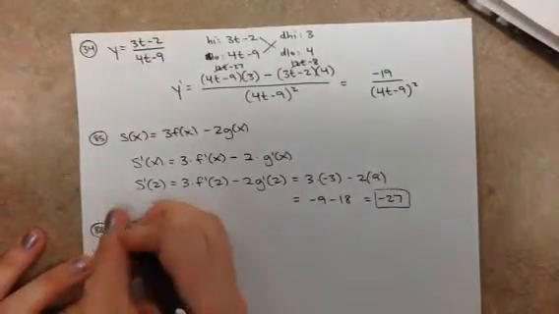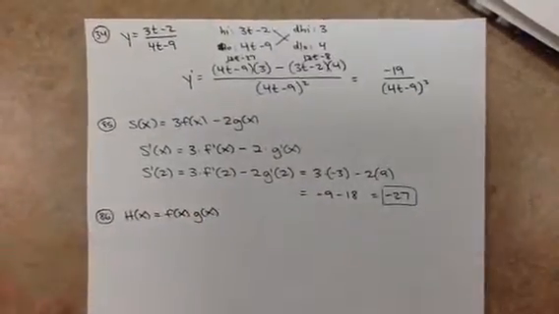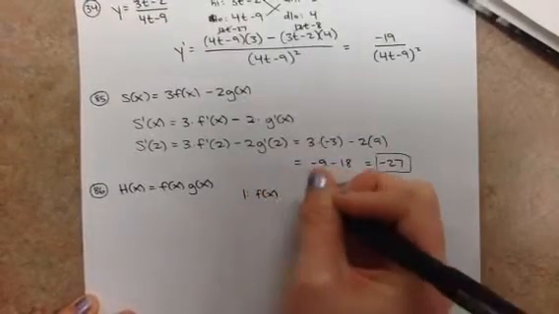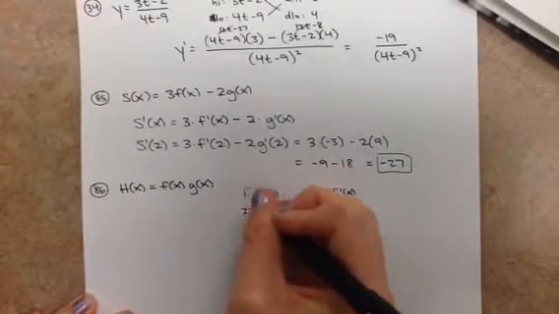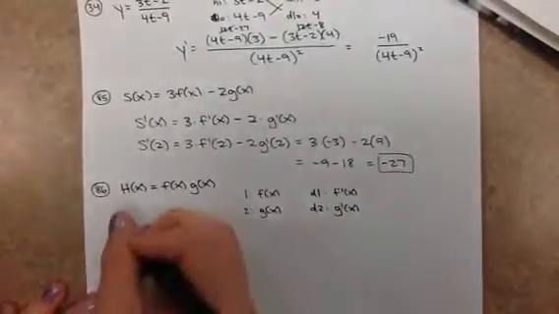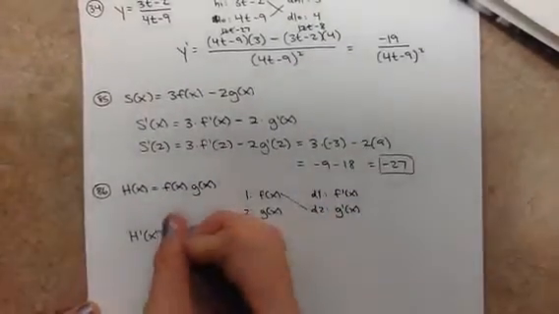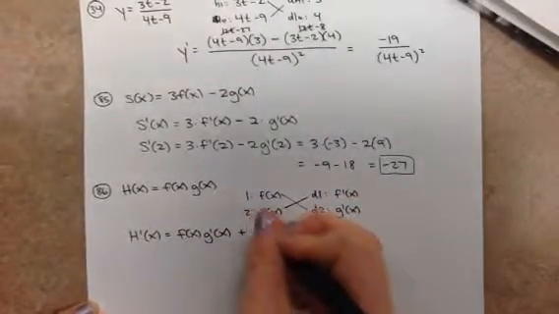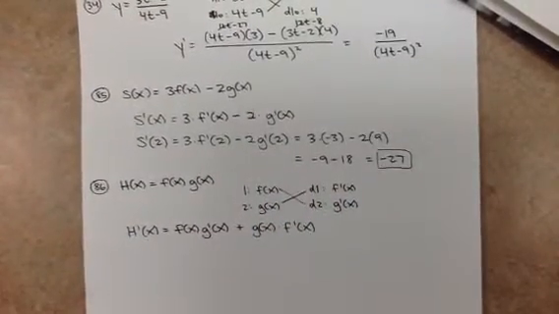So 86, we've got a new function h of x, and it is f of x times g of x. So this is asking us to do basically a generic product rule. Okay, so the first function is f of x. Its derivative we can generically write as f prime. The second function is g of x, and again we can write its derivative just as g prime. So for h prime, we do 1d2, so f of x times g prime of x plus 2d1, so g of x times f prime of x. So this is just the product rule, like that should look familiar to you.